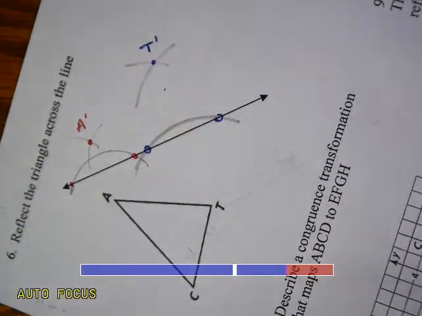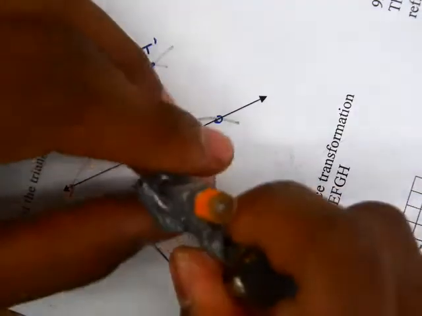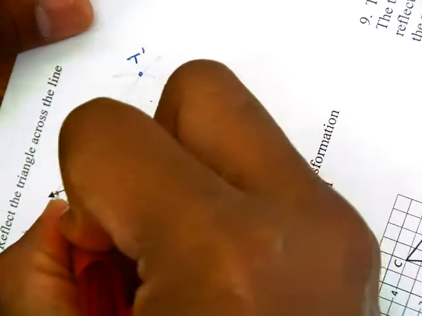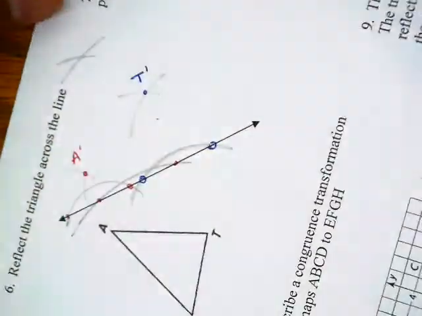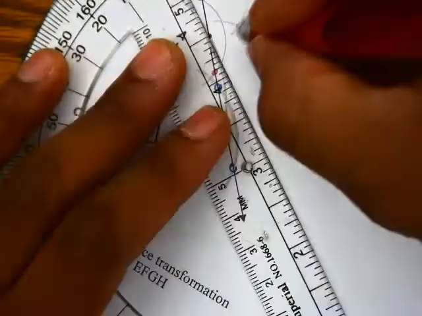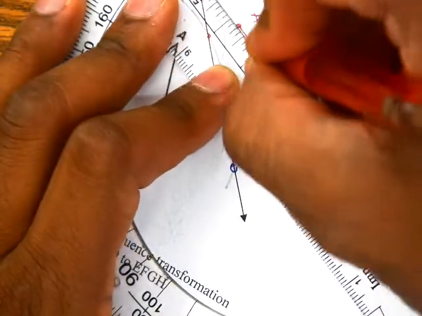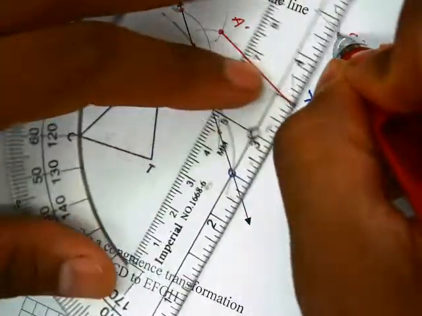C prime. So I'll start at C. Need to open up my compass so it'll intersect the line in 2 different spots. You can always extend the line if you need to. So that's there and there. That's where I intersect the line. Keep my arcs. That's where C prime is. And I go ahead and connect it, and I'll get the resulting triangle if I reflected it across that line.